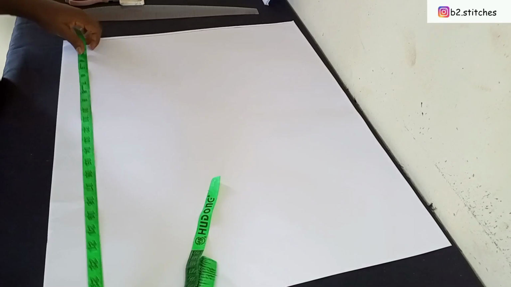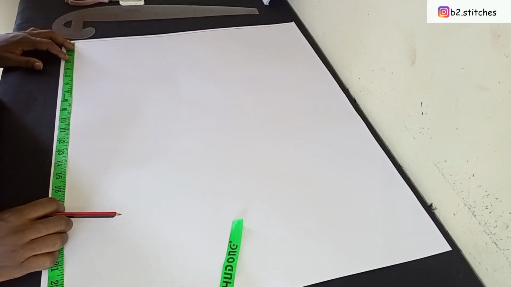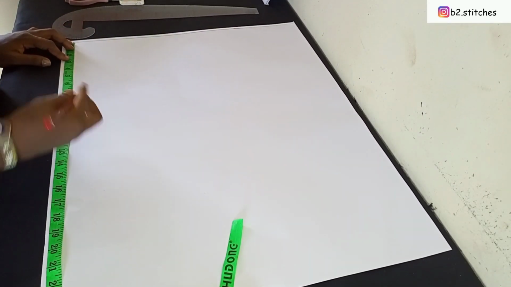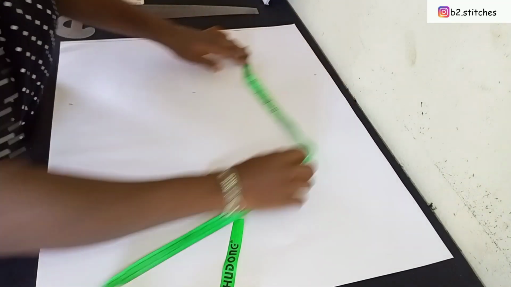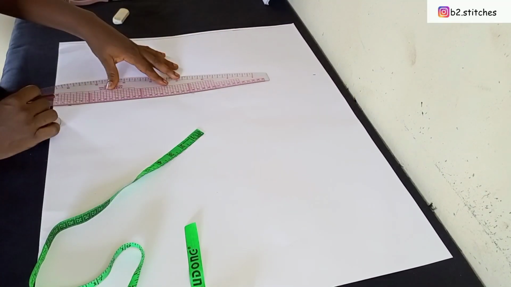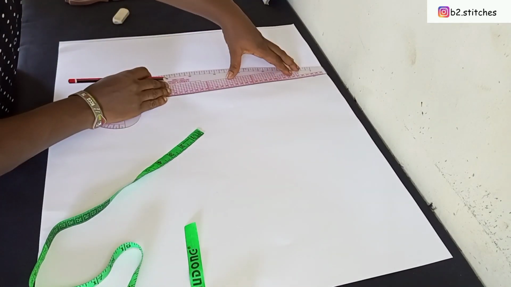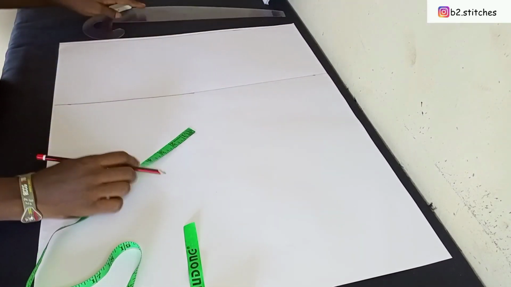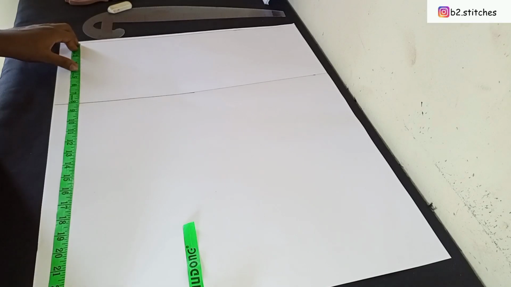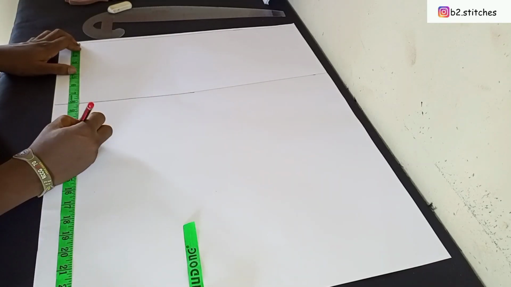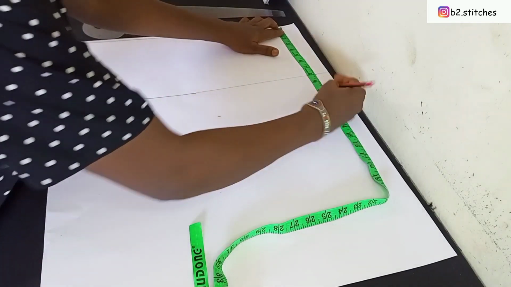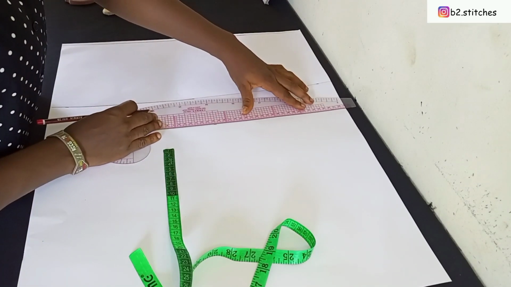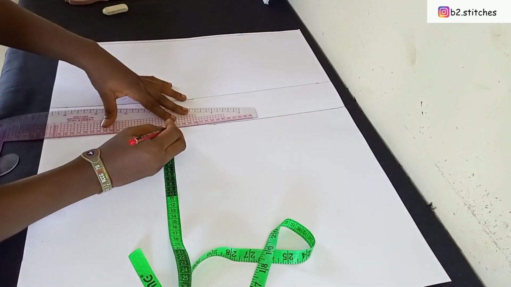Okay, so after that I'll be marking our horizontal measurement, starting with the chest line. I'll mark a point over there and join those points together. The chest line I marked is 8 inches. I'll come down and mark our bust line, which is 11 inches. I'll mark the point like so and join all the points together.